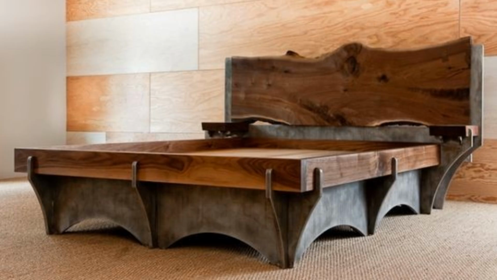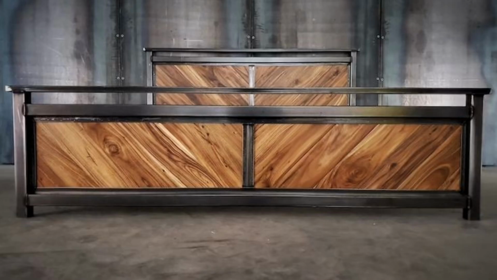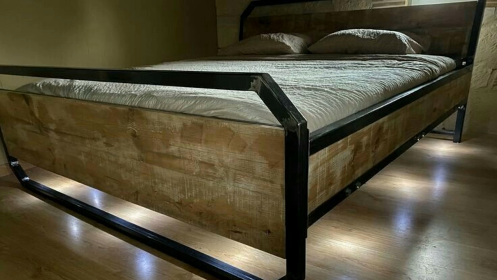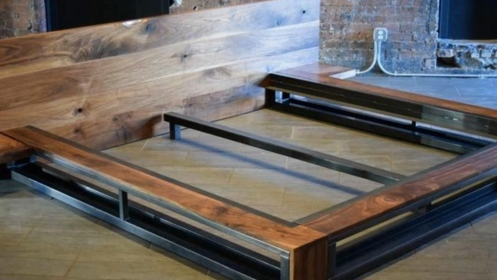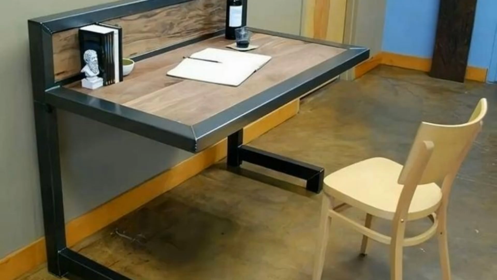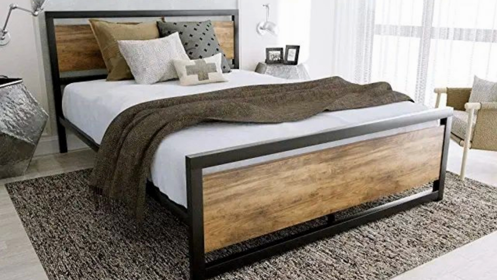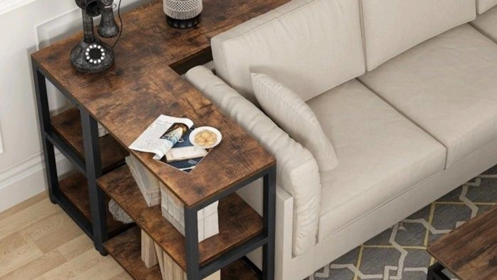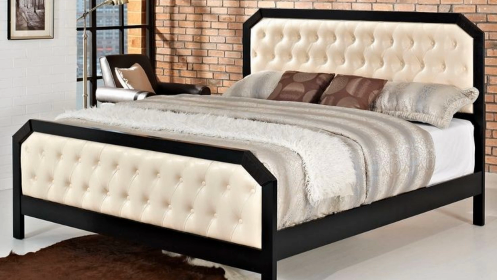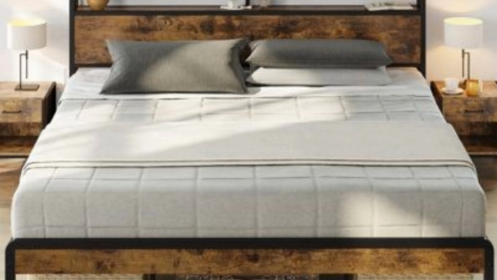6. Reclaimed materials. Consider using reclaimed or repurposed materials to add character and sustainability to your furniture. Look for salvaged wood, reclaimed metal, or upcycled industrial components to create unique pieces with a rich history. 7. Open shelving. Incorporate open shelving into your furniture design to showcase the industrial aesthetic. Open shelving allows for a more airy and minimalist look while also providing an opportunity to display decorative industrial elements.